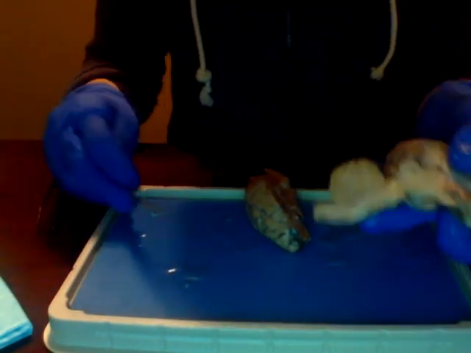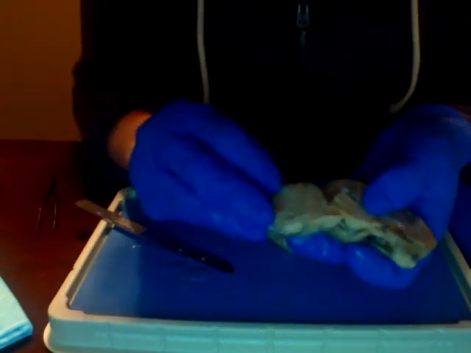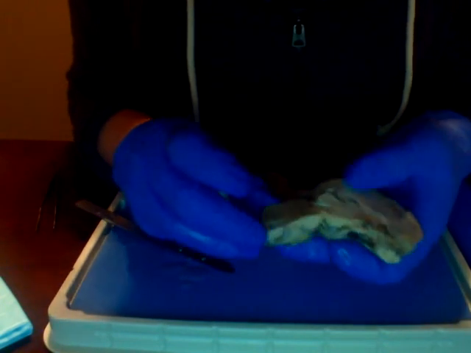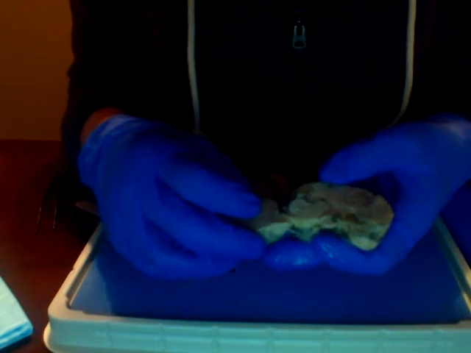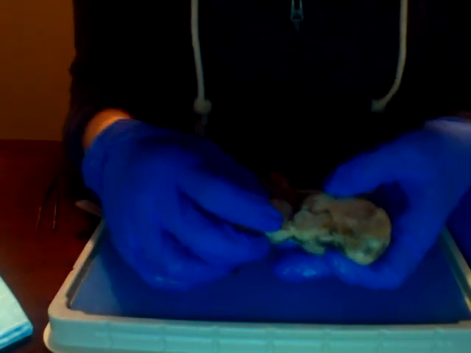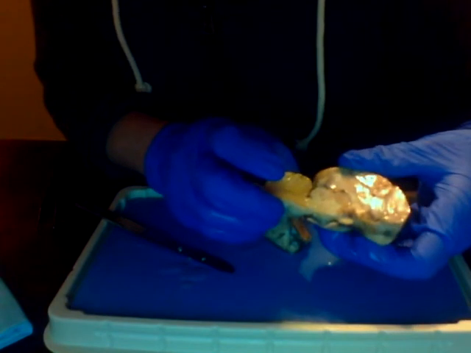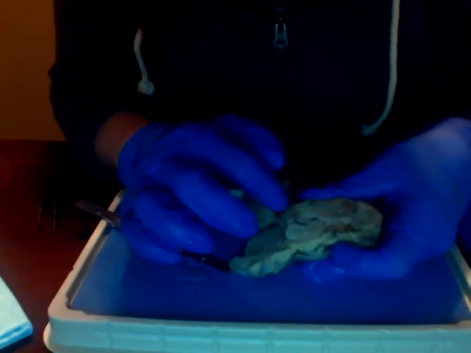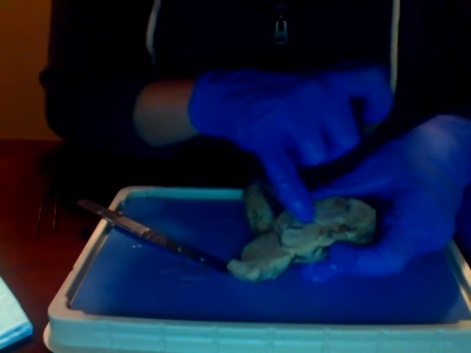With the cerebellum, we've noticed the leaf-like structure here on the inside, which is pretty similar to a human's brain. The corpus callosum, right along here.